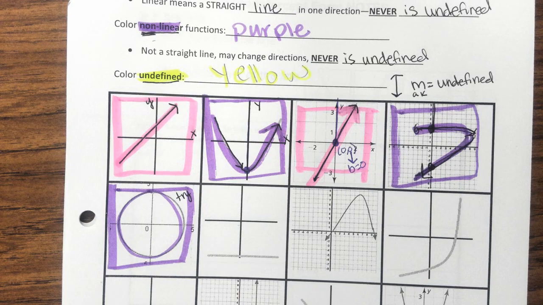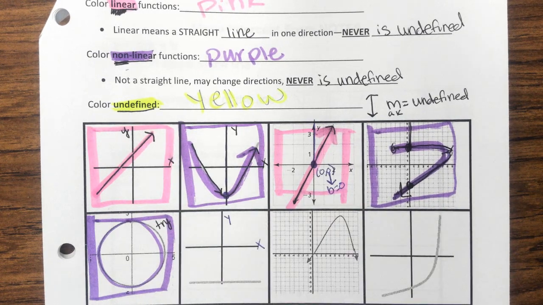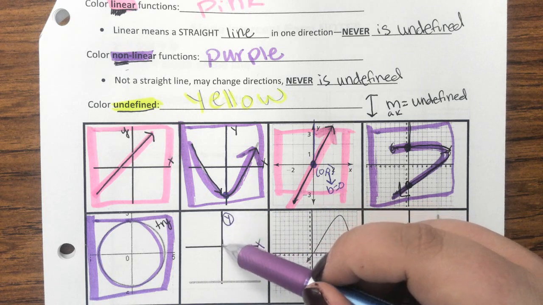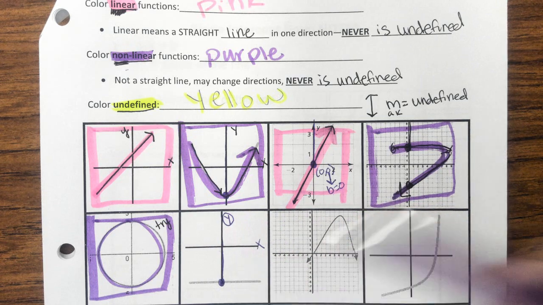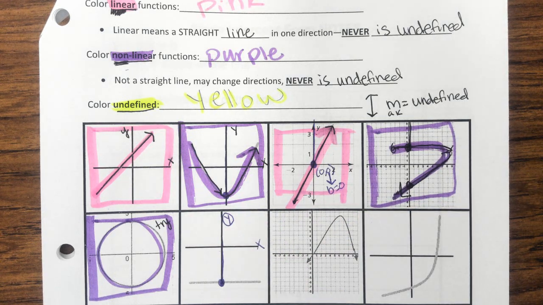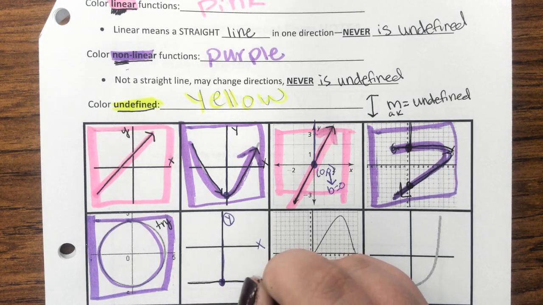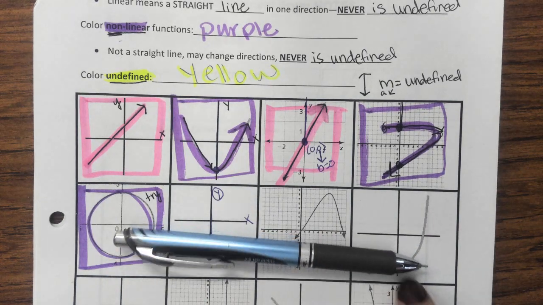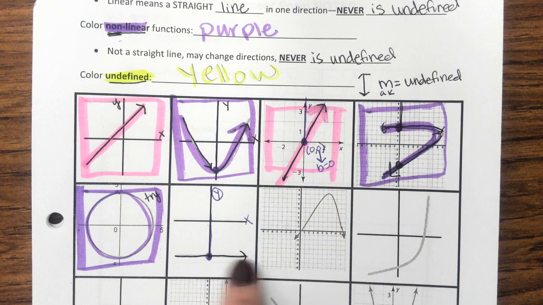Looking at the next graph, just for fun, I want to find the y-intercept. Here's my x-axis, here's my y-axis. If I want to find the y-intercept, I trace the y-axis. Tracing the y-axis, there's the line I'm on. So that would be the y-intercept of the line. If I were to trace this line going from the left to the right, the line only ever travels to the right. This is a straight line in one direction.